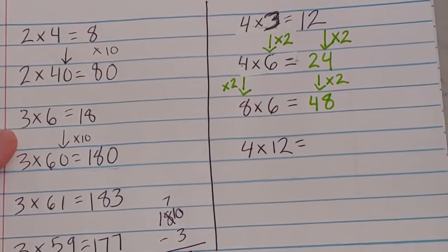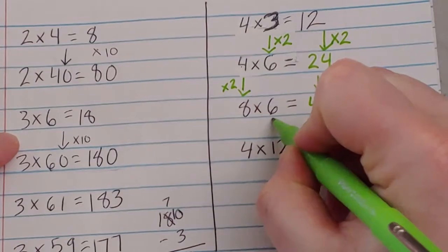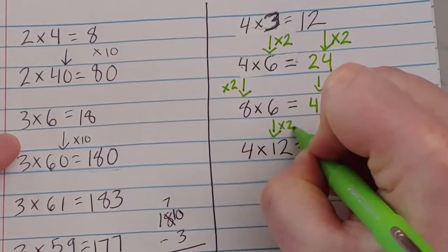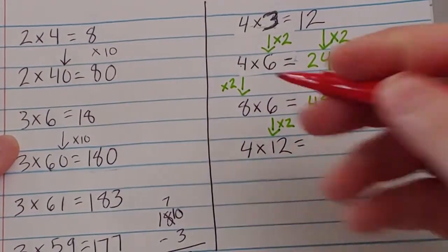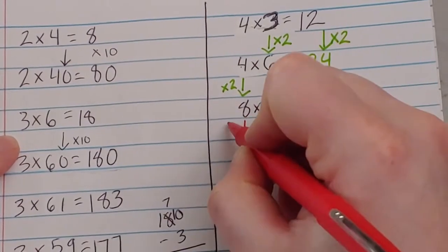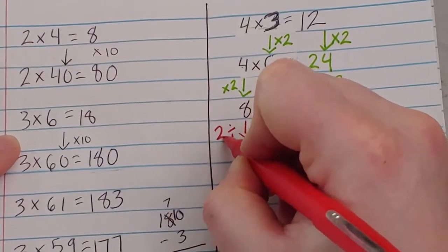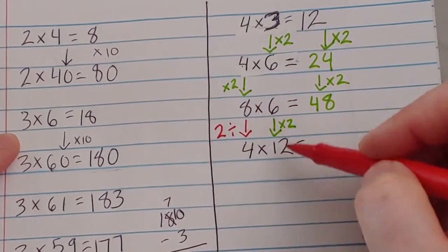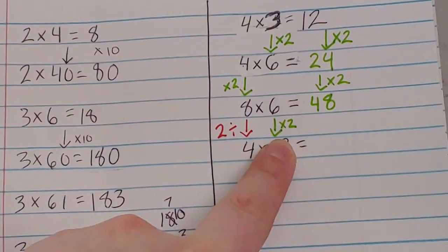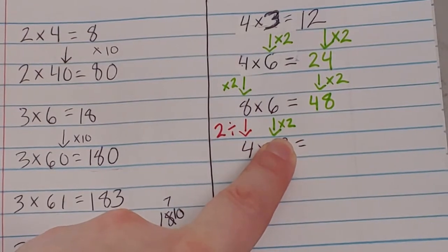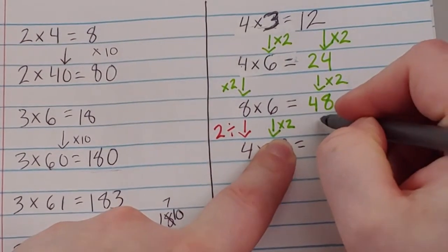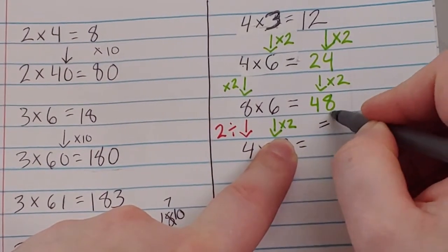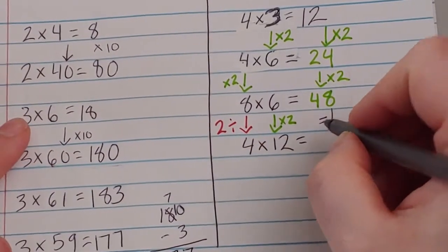Okay, so this one has two things going on here. This one has doubled. This one has halved. So because this one is half and this one is double, they're technically crossing each other out, which means my answer is going to stay the same.